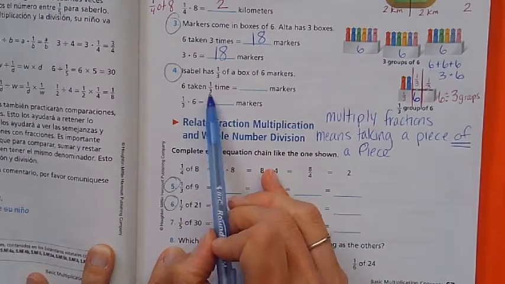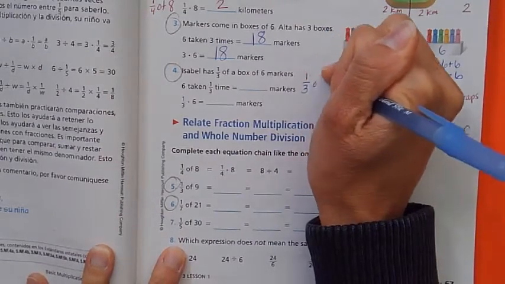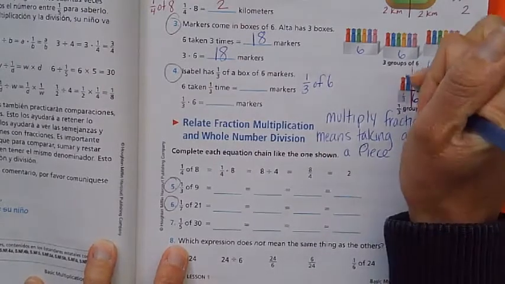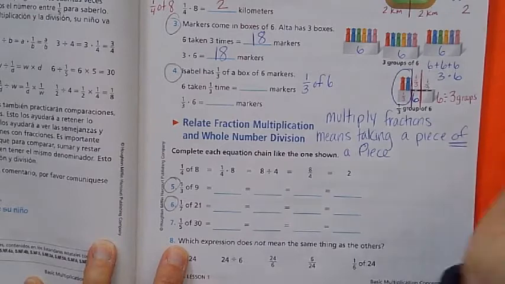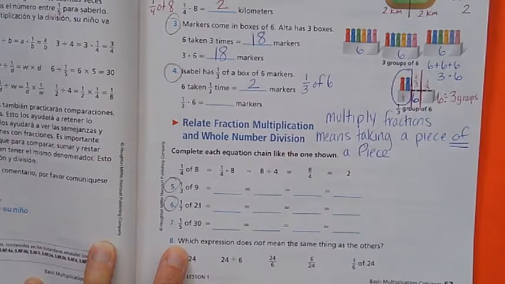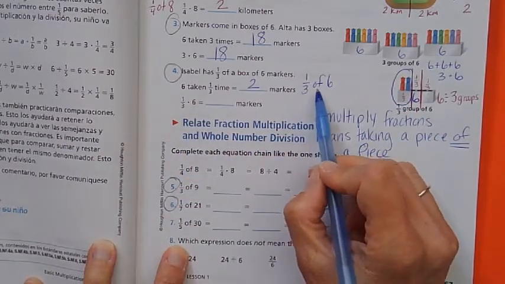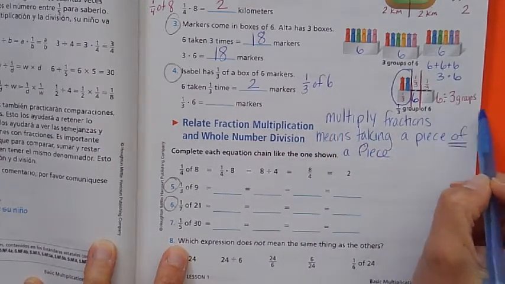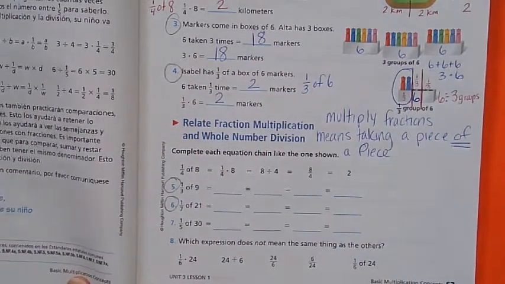So 6 taken 1/3 time, or 1/3 of 6 markers, we can see that is 2. So we're looking at this section right here. This is 2 markers. It's a piece of the whole, right? Or a piece of a piece. So 1/3 times 6, which is 1/3 of 6, taking 6 and separating it into 3 groups, we end up with 2 markers in each group.